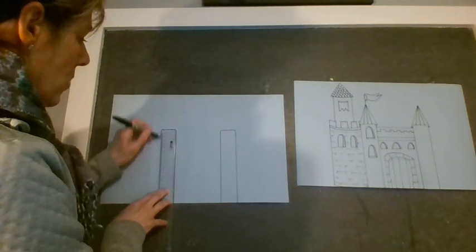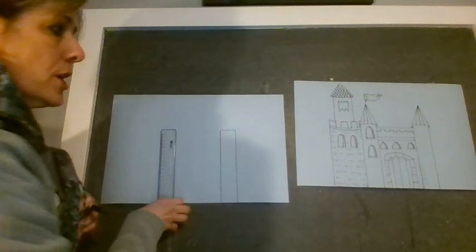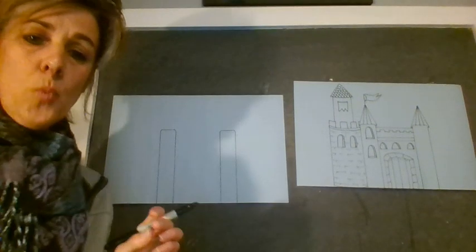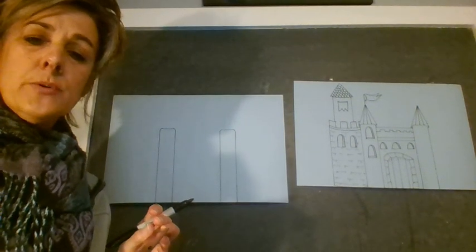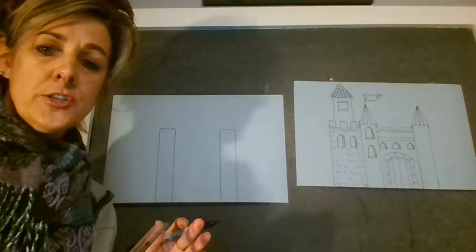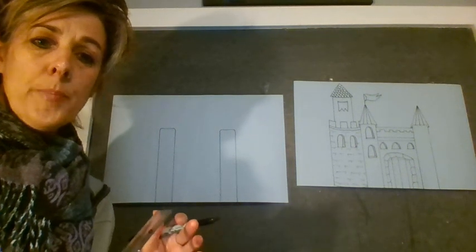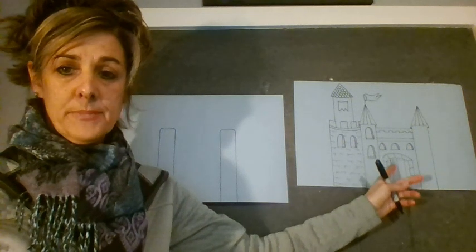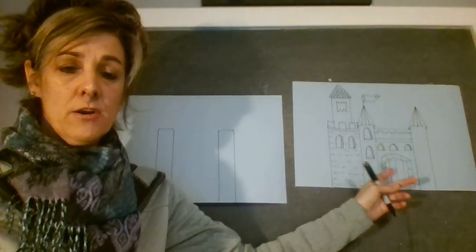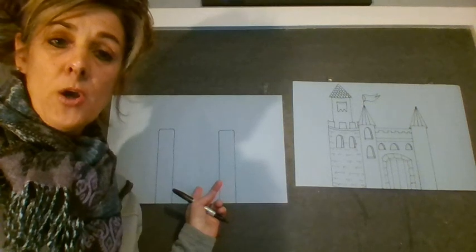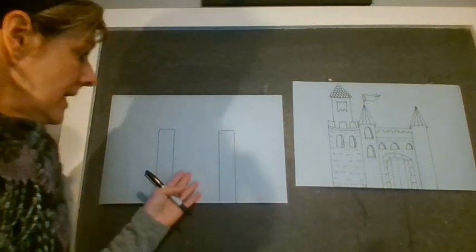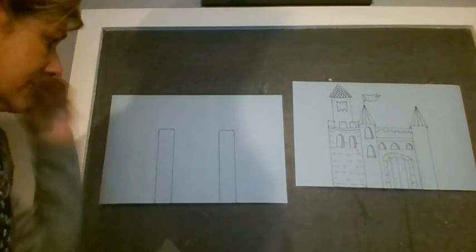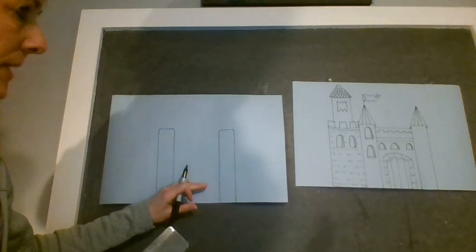Now, I really want you to be the architect. You decide how you want to make the entrance. You decide how you want yours to look. Is it an opening with some wooden structures here? Mine is closed up. It's a drawbridge here. Maybe this one is going to be open. So I am going to start to decide how I'm going to design this.